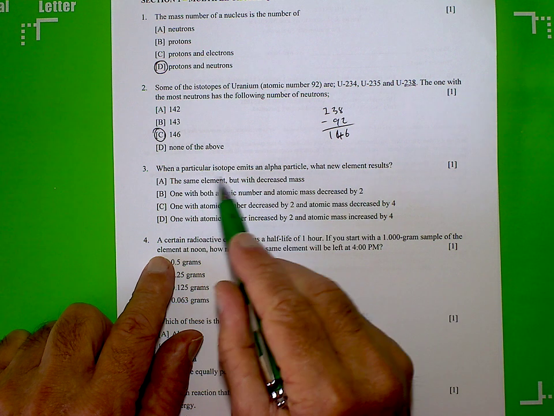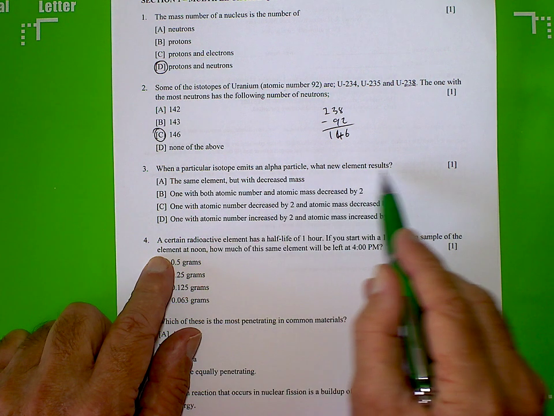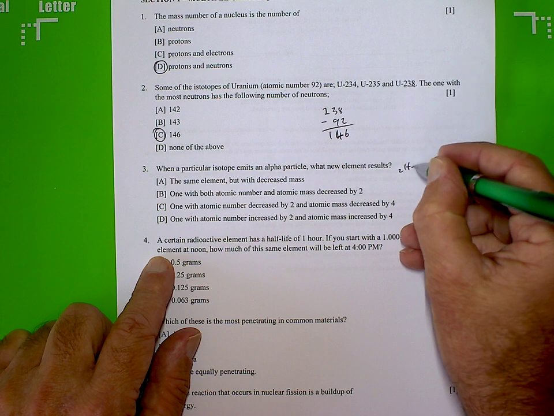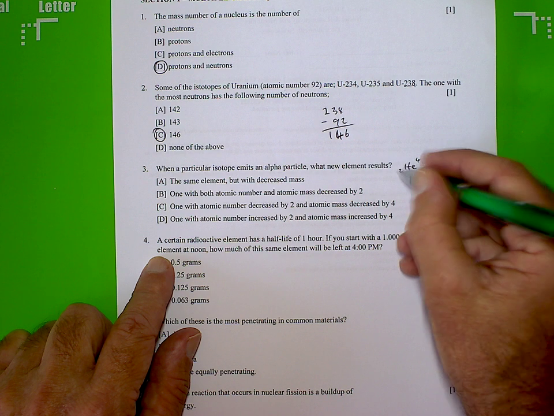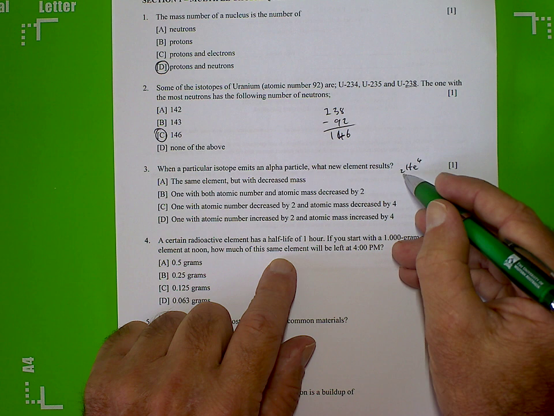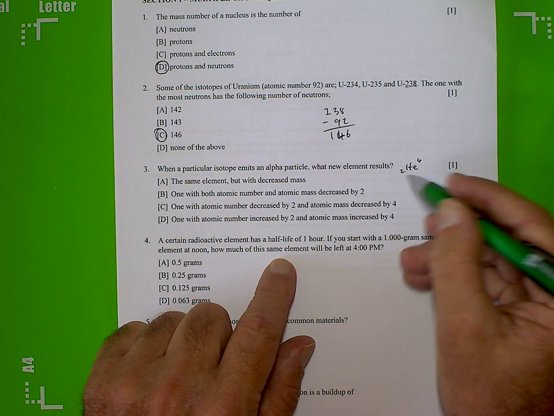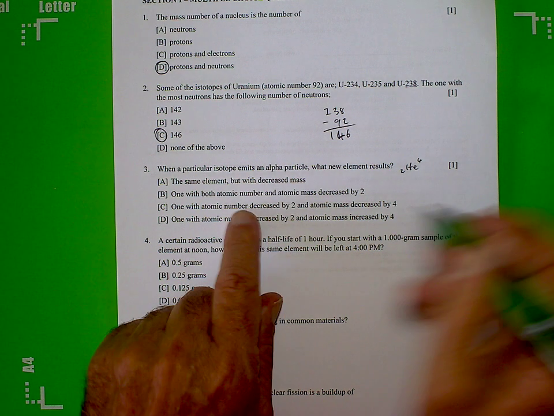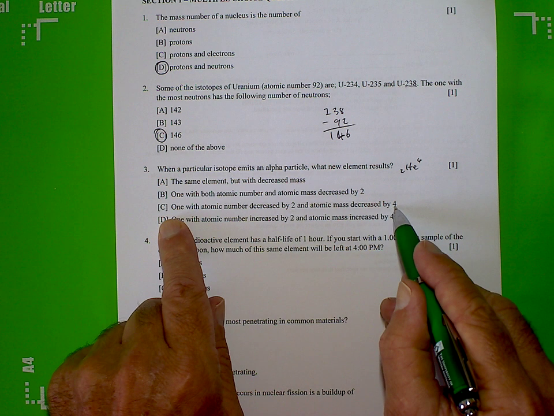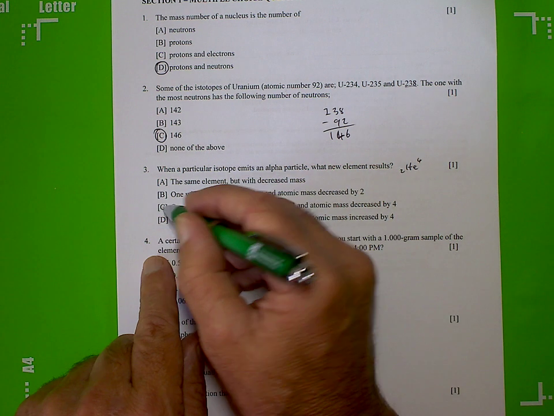When a particular isotope emits an alpha particle, what new element results? Well, an alpha particle has a mass of 4 and a charge of 2. So when that goes, we're going to lose 2 from the atomic number and 4 from the mass number. So the atomic number decreased by 2, the atomic mass decreased by 4.